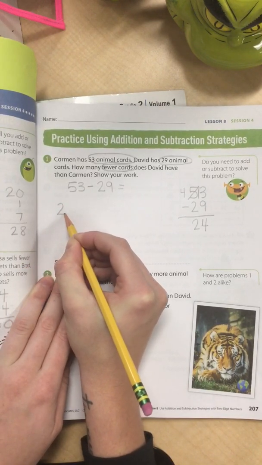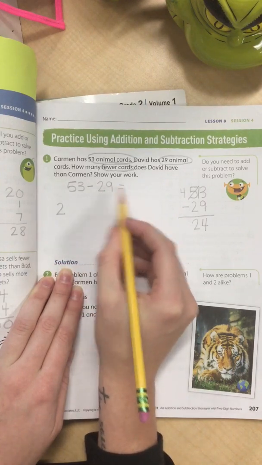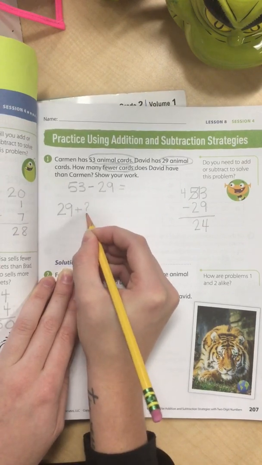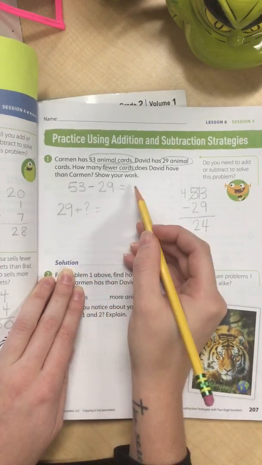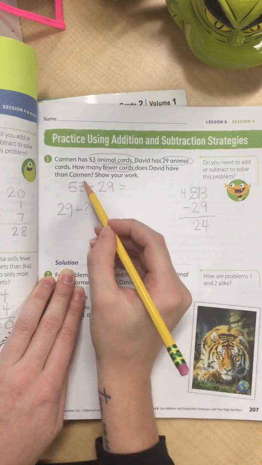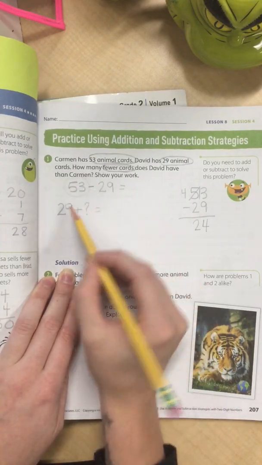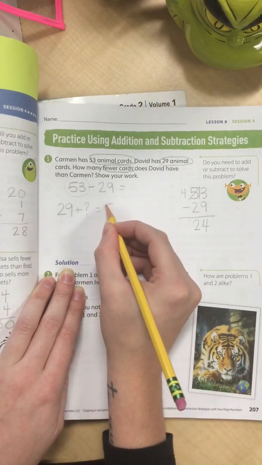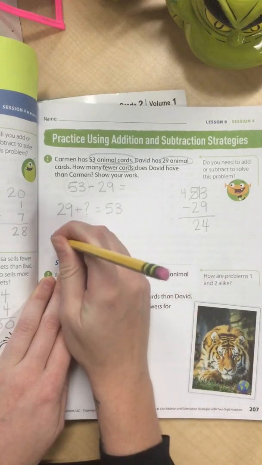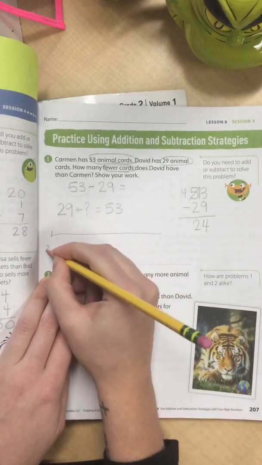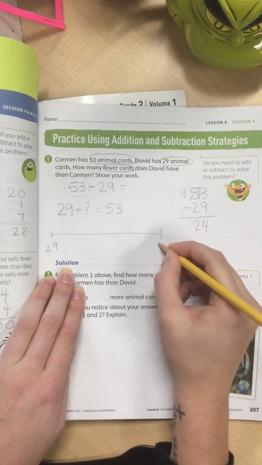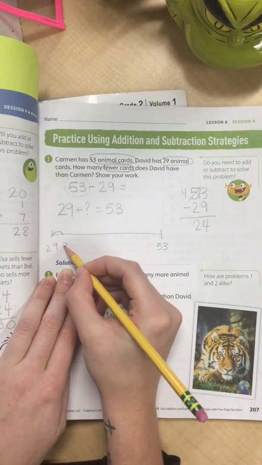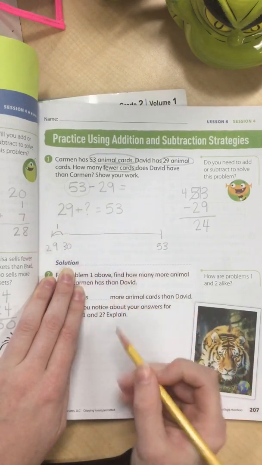So if I'm doing an addition problem, I need my smaller numbers to come first. So if I have 29 plus my mystery number, I know that this number is going to be smaller because when I work with subtraction, remember my largest number is at the beginning. When I work with addition, my largest number is at the end. So I can do an open number line and I can do 29 plus 53. 29 is super close to 30, so I'm just going to make a jump to 30 real quick and do one hop.